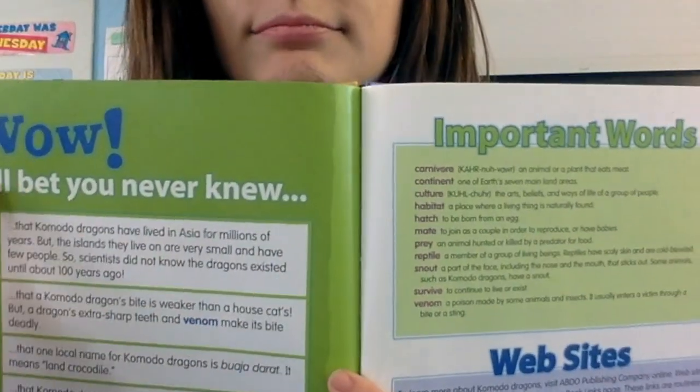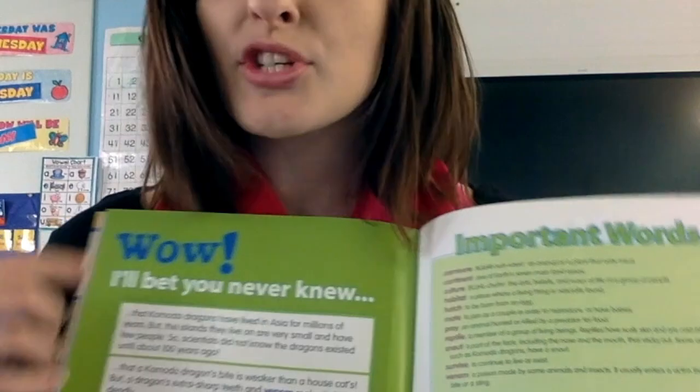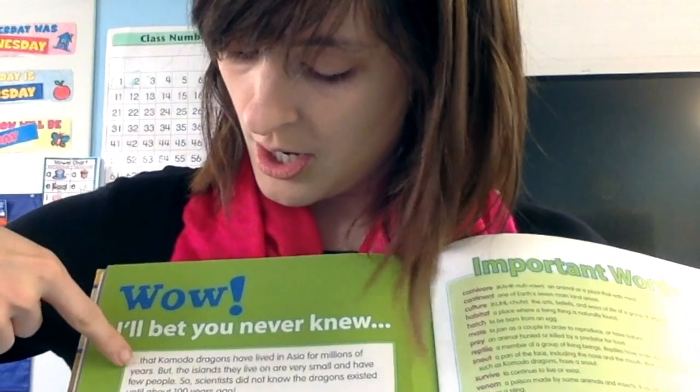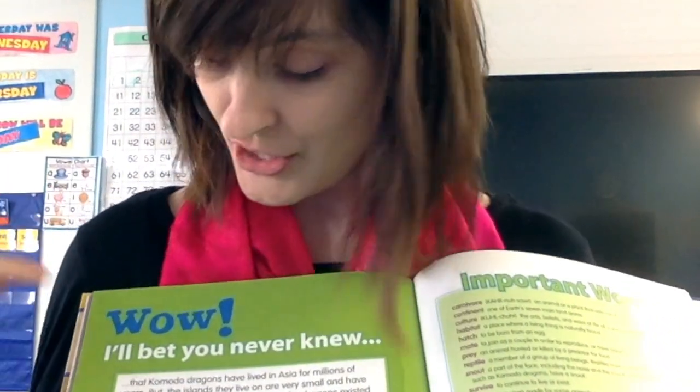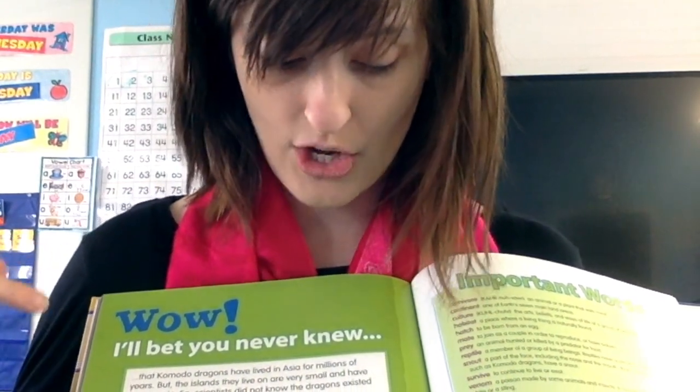Now, I'm not going to read the rest of the book, but there are a few more text features I want you to zoom in on because you're a scientist and a good reader. So I'm going to skip forward to the back of the book. In the last couple of pages, this is page 30, this says, wow, with the exclamation point, I'll bet you never knew. So what do you think, just from that title, is going to be on this page? Interesting facts, right? So Komodo dragons have lived in Asia for millions of years, but the island they live on is very small and has few people, so scientists did not know that dragons existed until about 100 years ago.